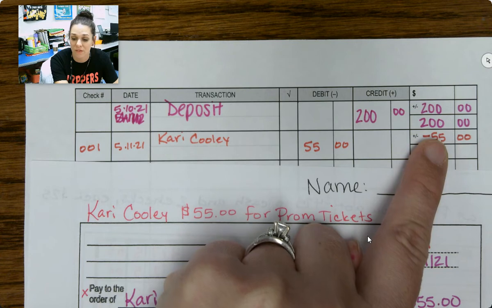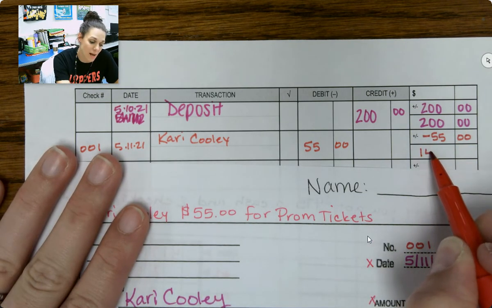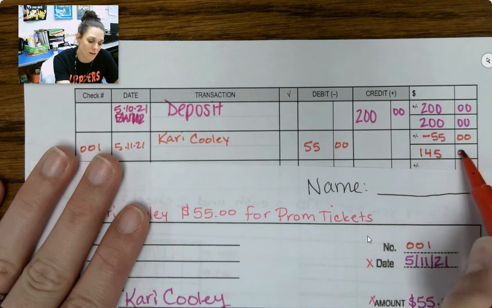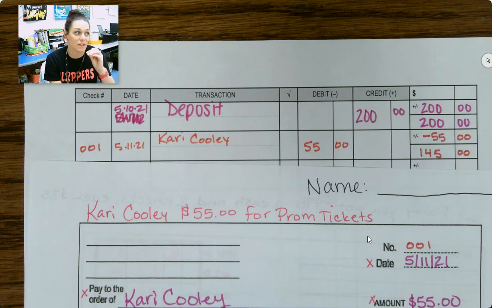200 minus 55. Well, how much money do I now have in my account? I have $145 left in my bank account after spending it on the prom tickets. So this activity log is a running total as it changes.